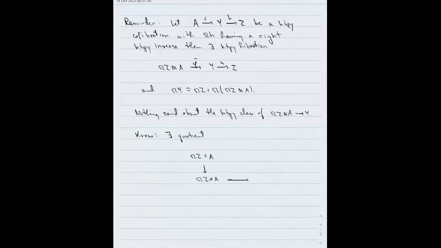So phi bar was the quotient of some map phi, where there was an identity, and then there was some lift to a fiber.